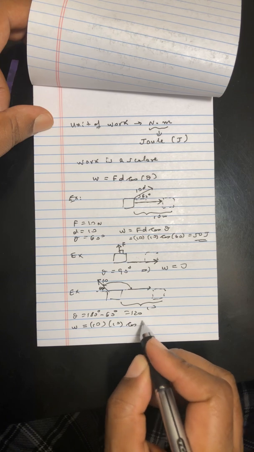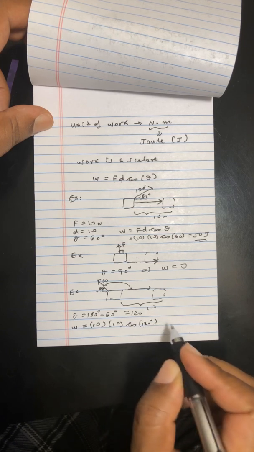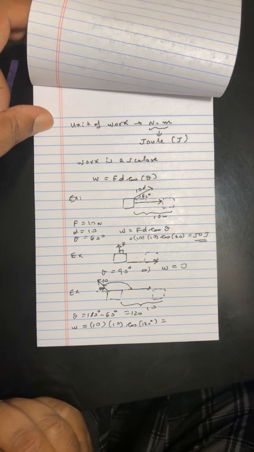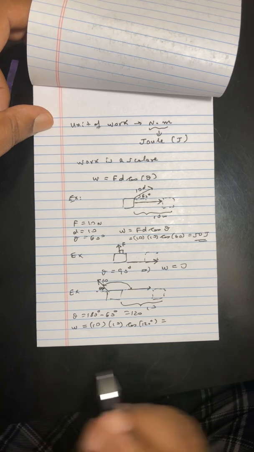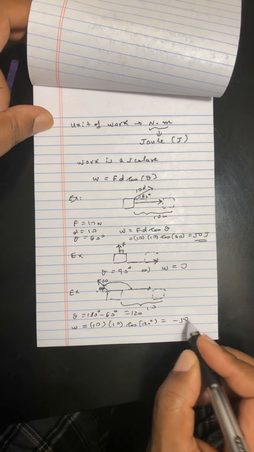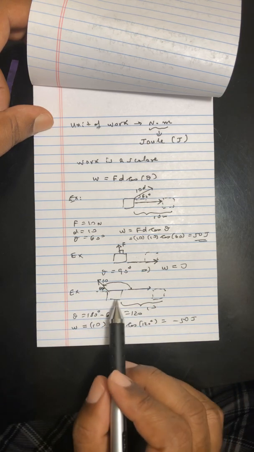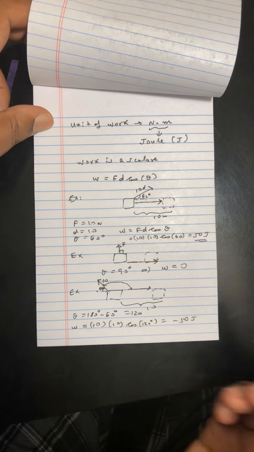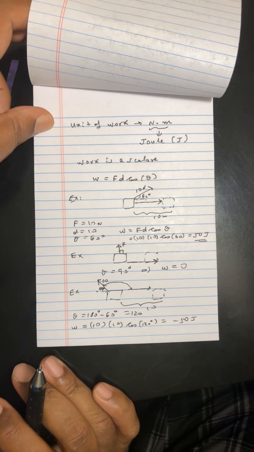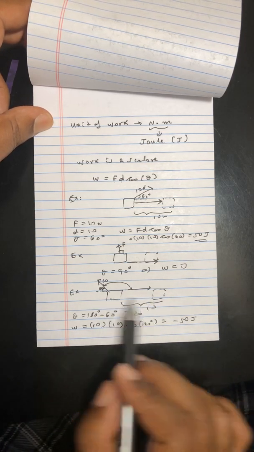So the work would be the force, let's say again 10 newtons, times 10, times cosine of 120 degrees. Cosine of 120 degrees is negative half, so it will be negative 50 joules. Now you might ask, how can this move in this direction while the force is in this direction? That can happen if the object is already moving, just like the force of friction does. Its effect would be to slow down the motion.